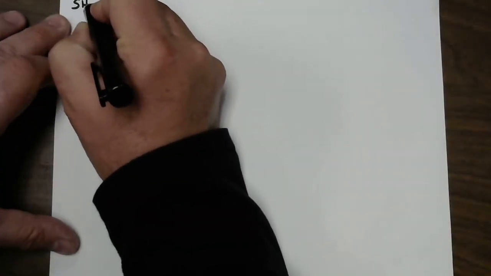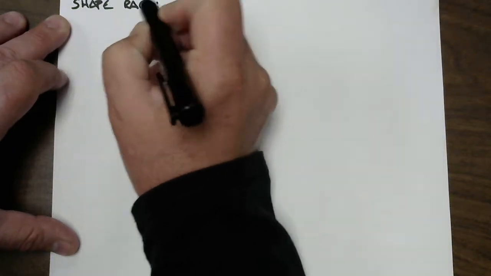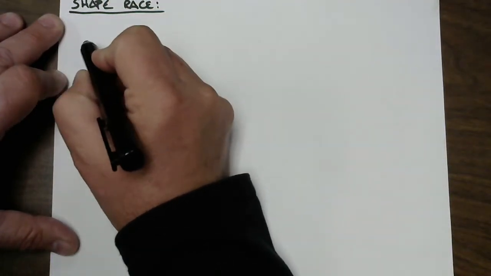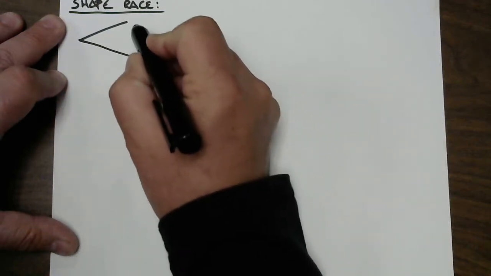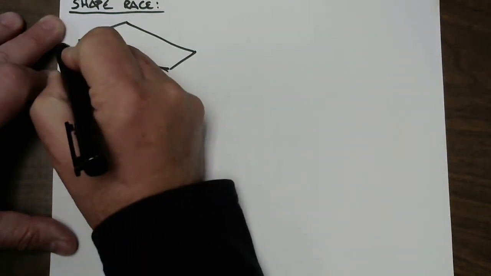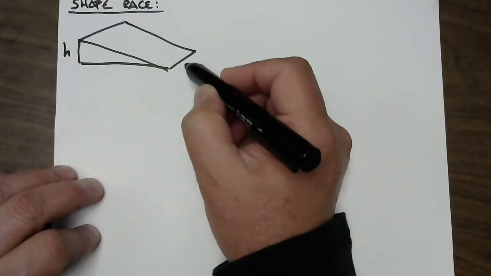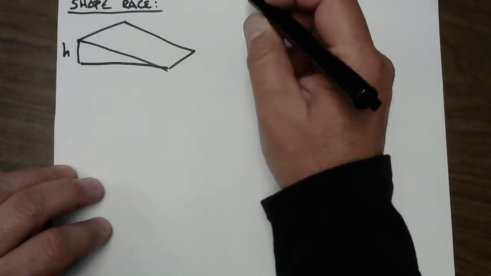Okay, APers, let's continue talking about things that rotate, and in this case, a very special example. This is called the shape race. The shape race takes place on a sloped board. So let's draw a big flat board like this, held up at one end a distance h, and we're going to put various shapes at the top and let them roll to the bottom and see what happens.